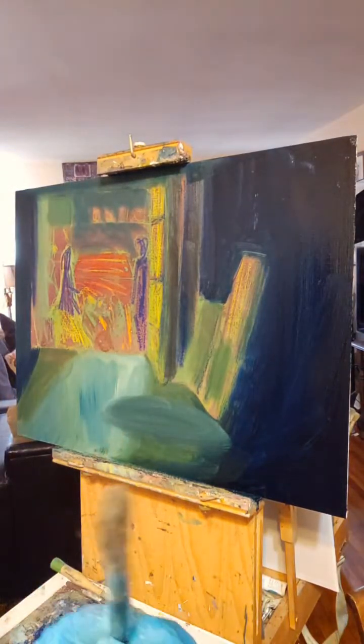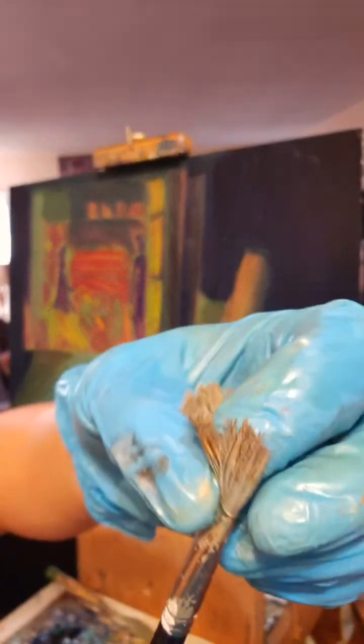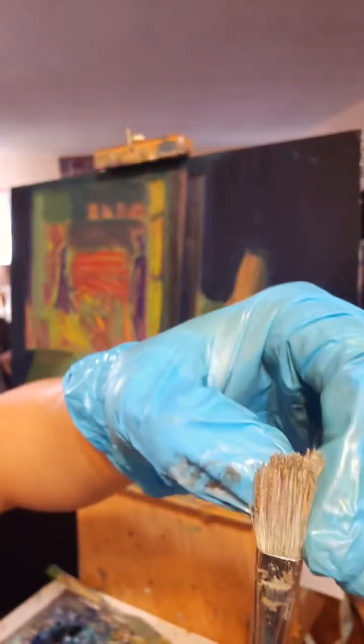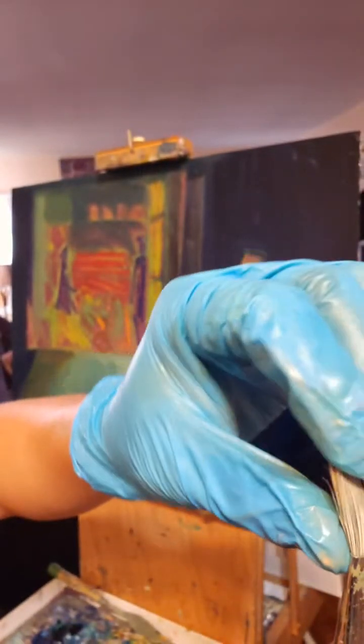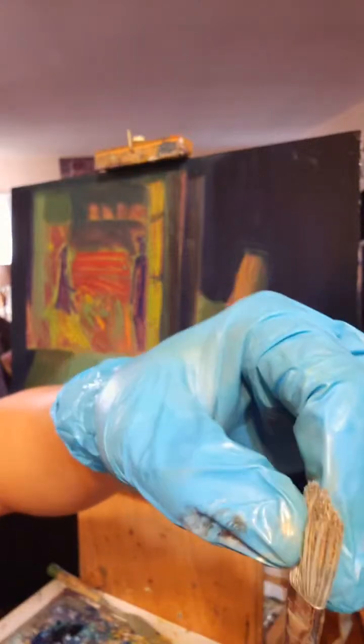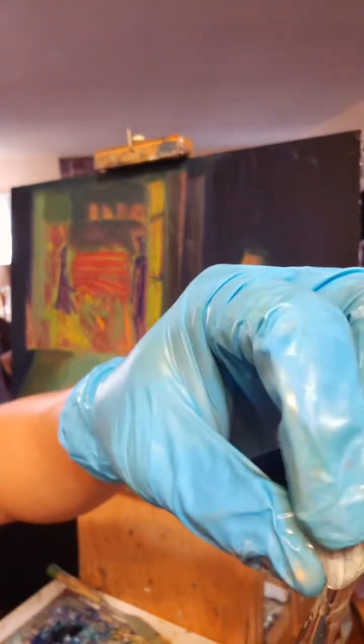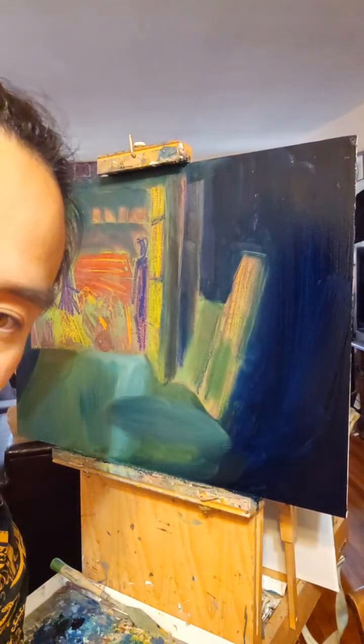All right, so let's see how this did. The impact was minimal. It feels a little bit softer, but you could still see the brushes are still kind of together. But that's all good. We're gonna work with it.